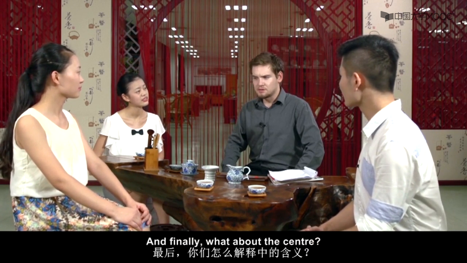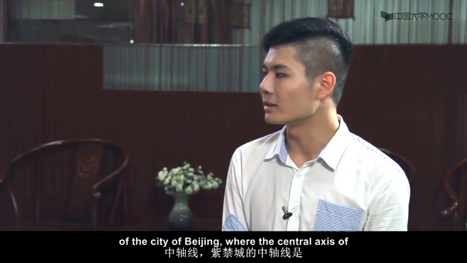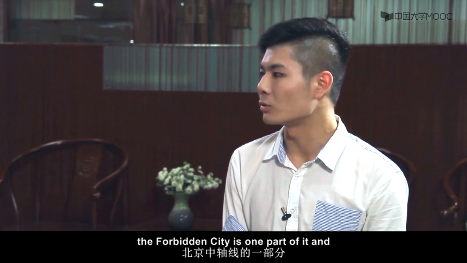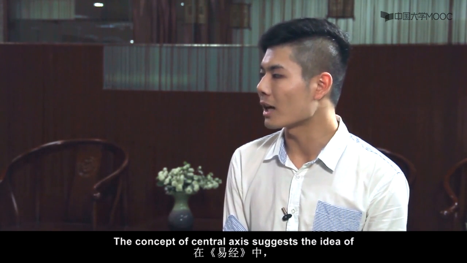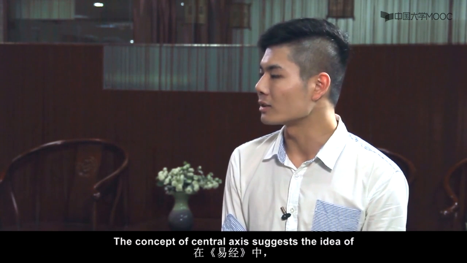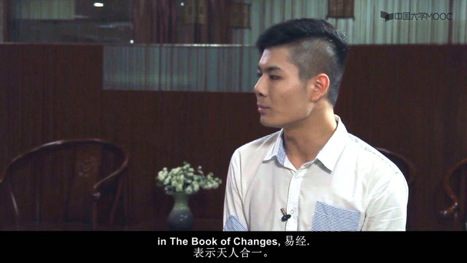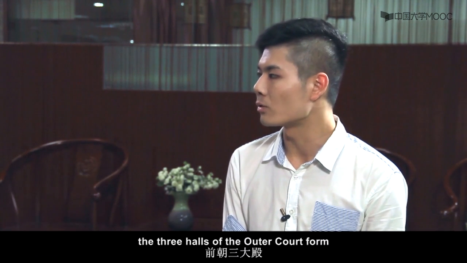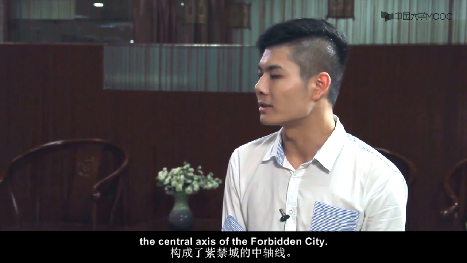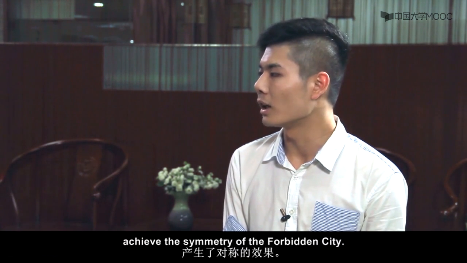And finally, what about the center? The center refers to the central axis of the city of Beijing, and the central axis of the Forbidden City is one part of it, and it is listed as a UNESCO World Heritage site. The concept of the central axis suggests the idea of the union of human being and nature, 天人合一, in the Book of Changes, 易经. The three rear palaces of the inner court and the three halls of the outer court form the central axis of the Forbidden City. The main buildings are in parallel with it to achieve the symmetry of the Forbidden City.